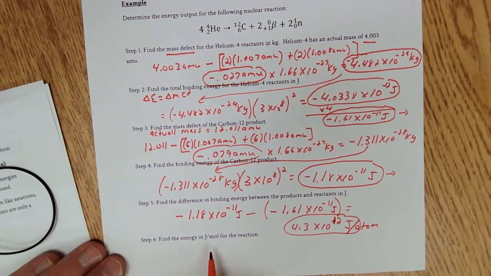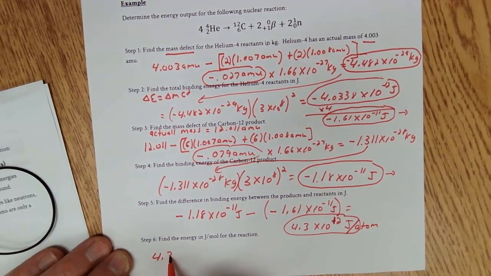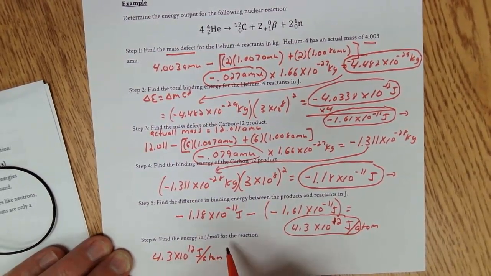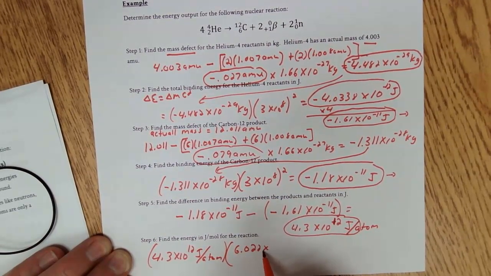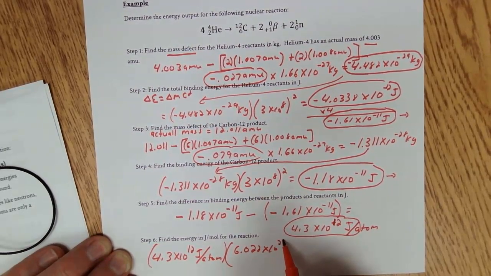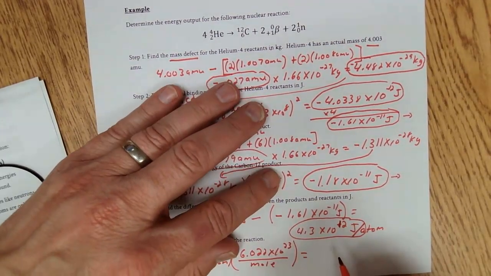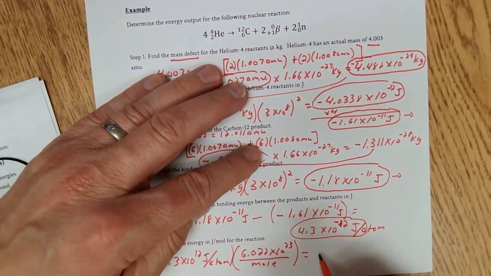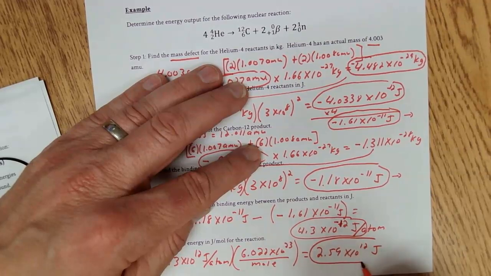We want to figure out the energy per mole. So remember, the conversion there from atoms to moles is that 4.3 times 10 to the 12th joules per atom. We're going to multiply that value by 6.02 times 10 to the 23rd, because that's how many atoms are in a mole. And when we do that, yeah, this is negative, by the way. When we do that, we get 2.59 times 10 to the 12th joules. There's our final answer.